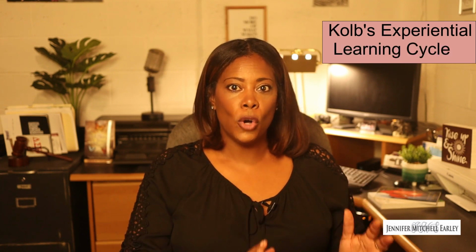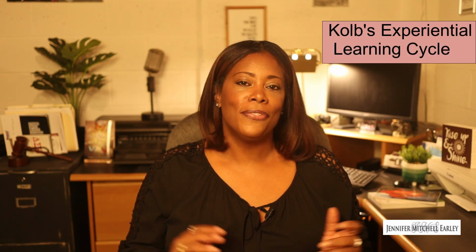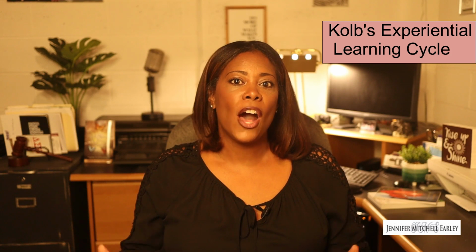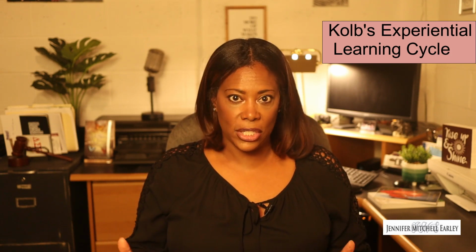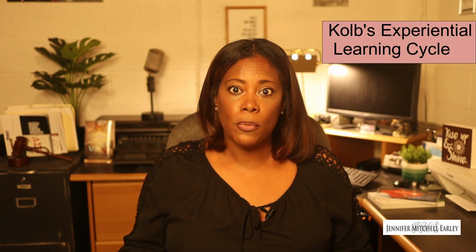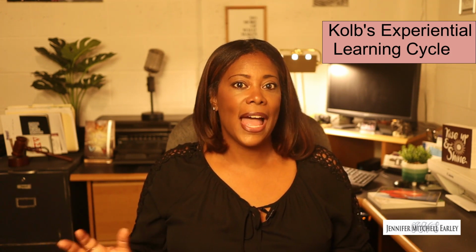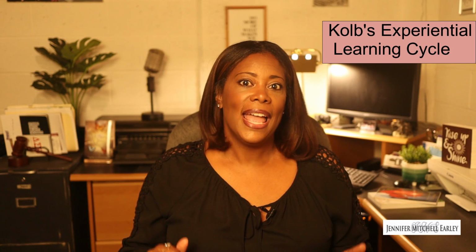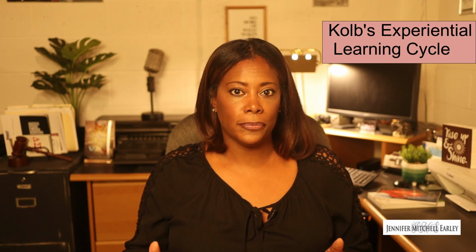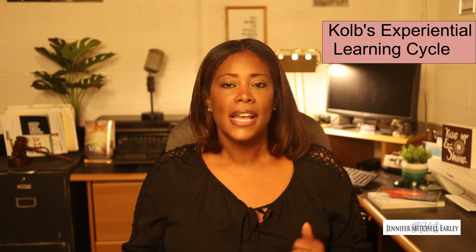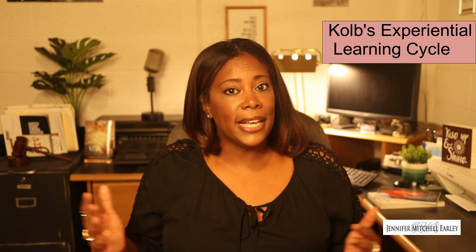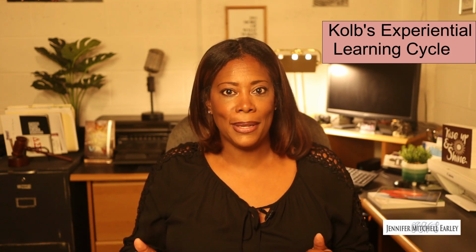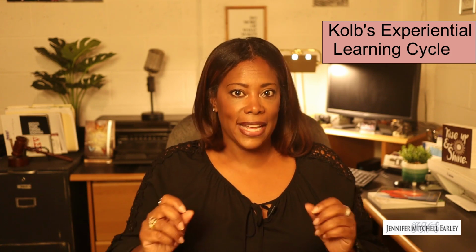And Kolb's experiential learning cycle. This model describes how people learn from their experiences through a cycle of 4 stages: concrete experience, reflective observation, abstract conceptualization, and active experimentation. Each stage involves a different mode of learning, from doing and feeling, to watching and thinking, to analyzing and planning, to trying and testing.